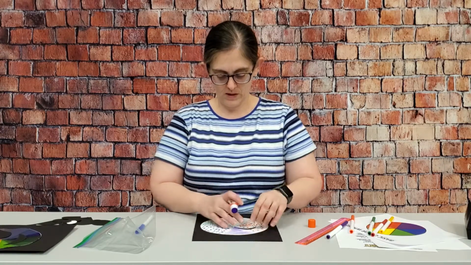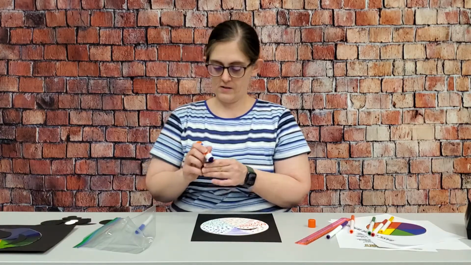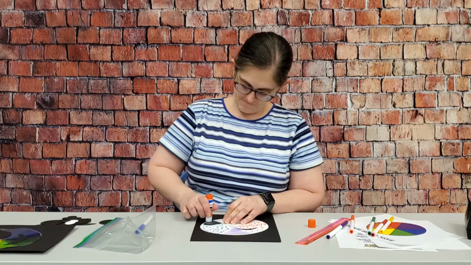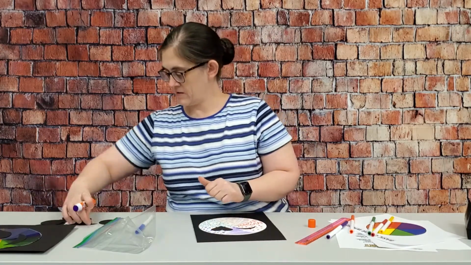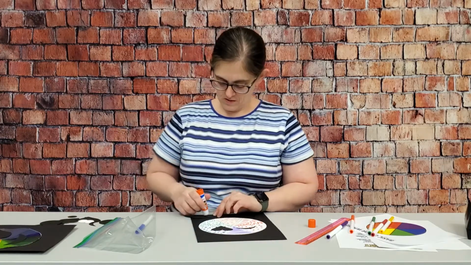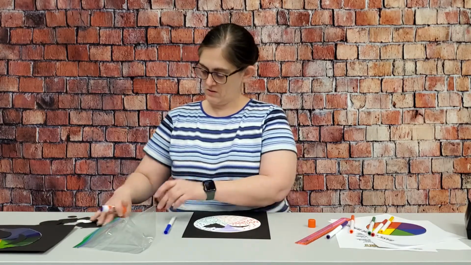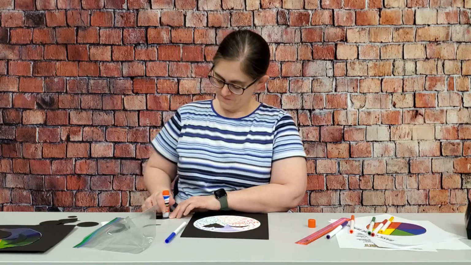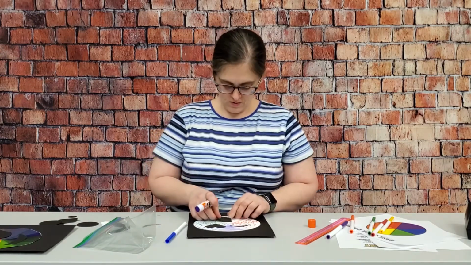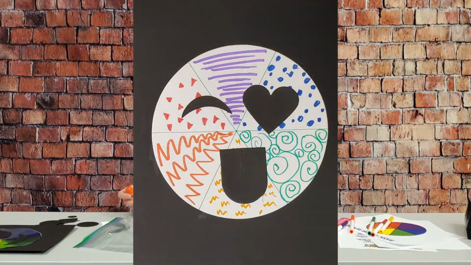So I'm going to put a winky eye and a heart eye. And I'm going to use the little bitty eyebrow as the... No, I think I'm going to use the tongue because the tongue is funny. All right. So here is my creative color wheel.